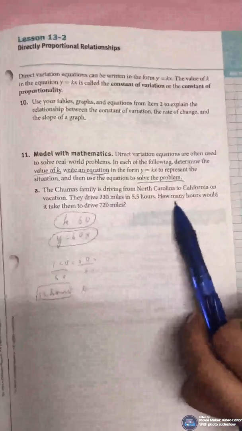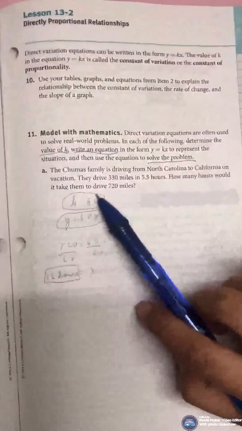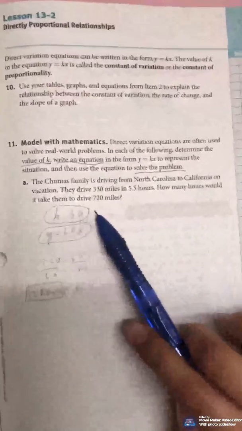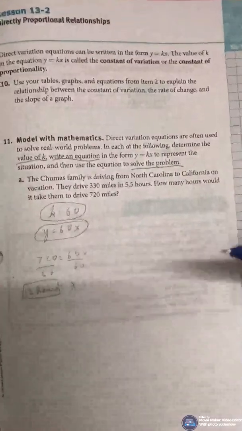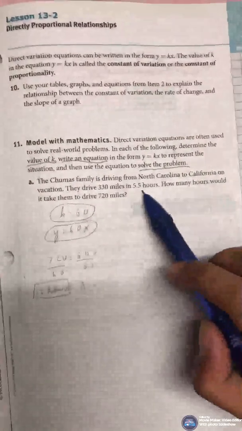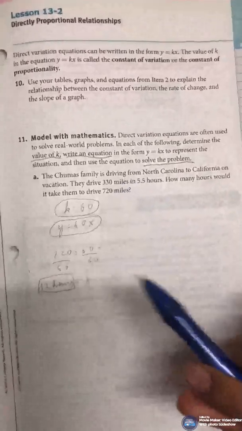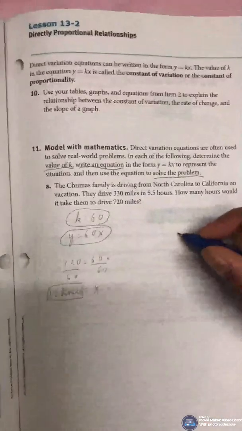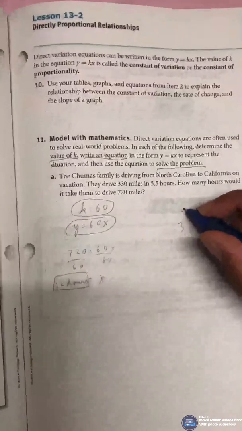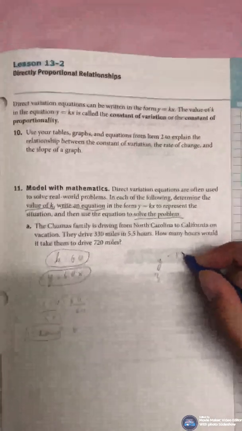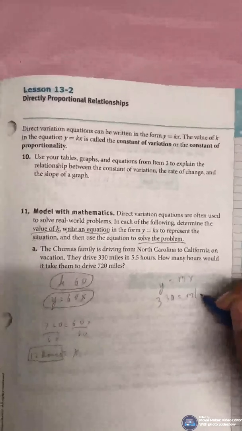11a says, the Chumas family is driving from North Carolina to California on vacation. They drive 330 miles in 5.5 hours. How many hours would it take for them to drive 720 miles? So first, this is our x and this is our y. We have to find m in this situation. So first we would write our original equation, and then we would write 330 equals m times 5.5. Okay, so we have to find m in this.